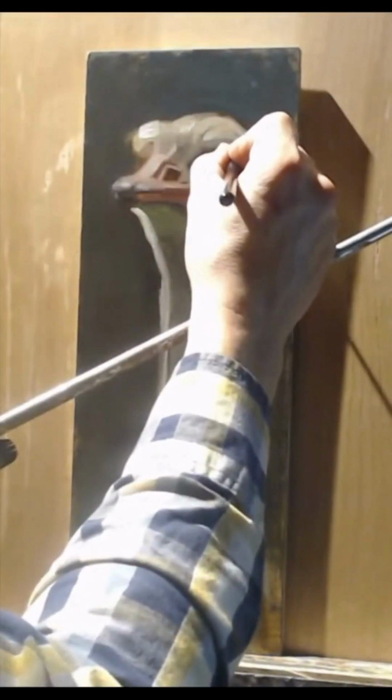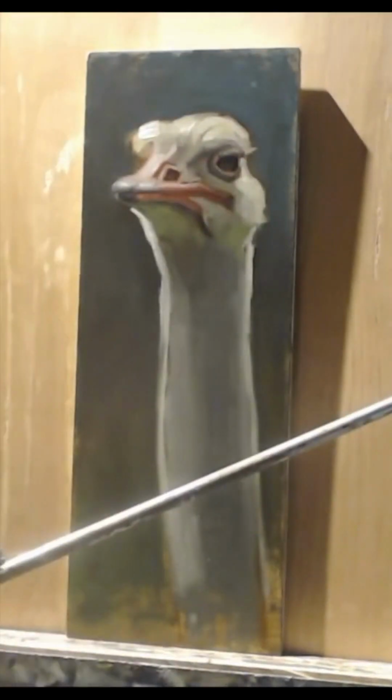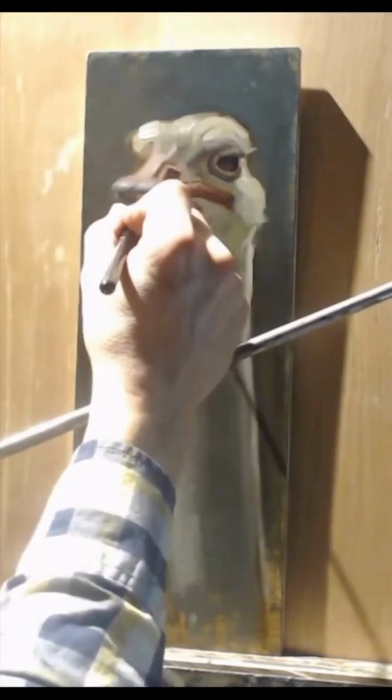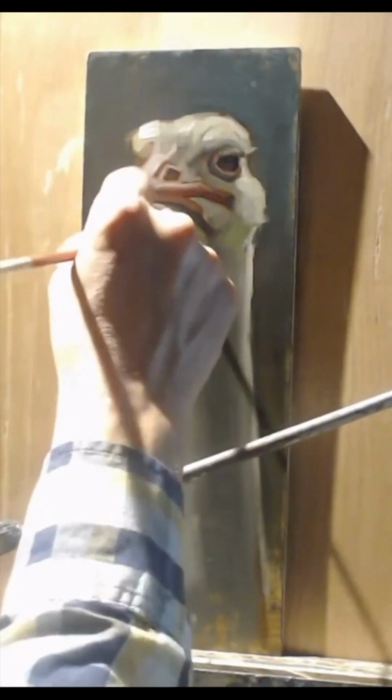So I put a little hint of green in the reflected light under the bill, just kind of making it up that maybe there's grasses underneath this ostrich. It wasn't in the photo. I just thought there was a lot of possibility for putting another color pop in there. And it's not like I needed it. I like the photo a lot. It's just a fun creative decision.